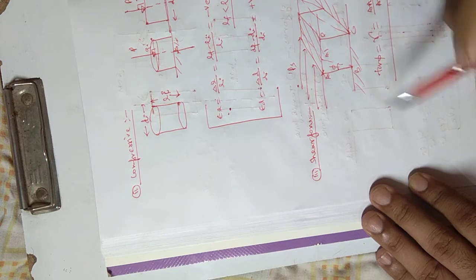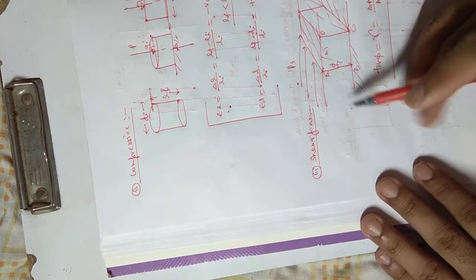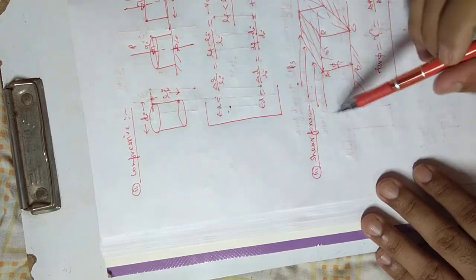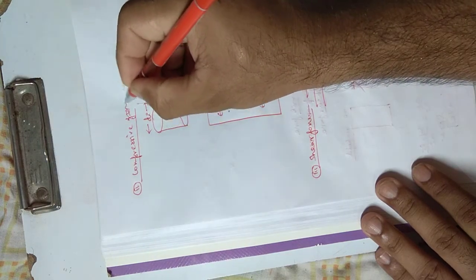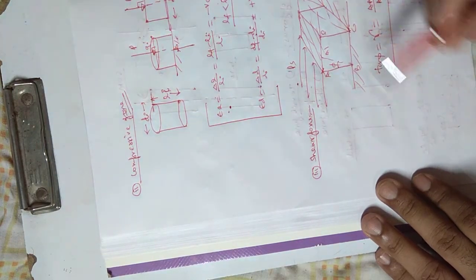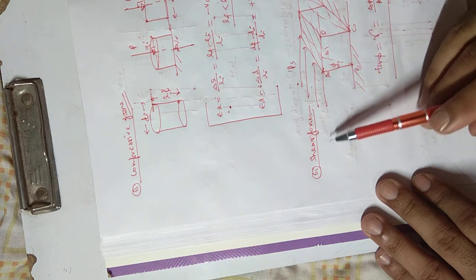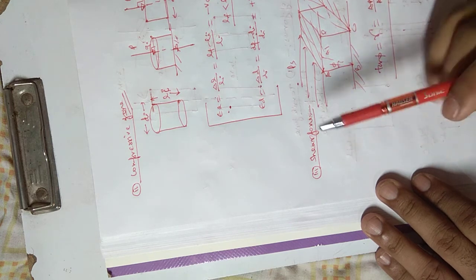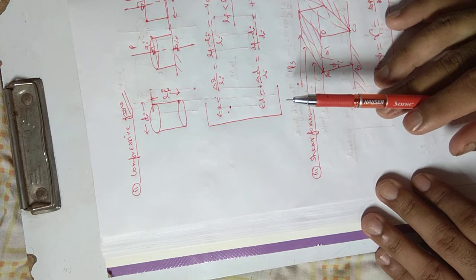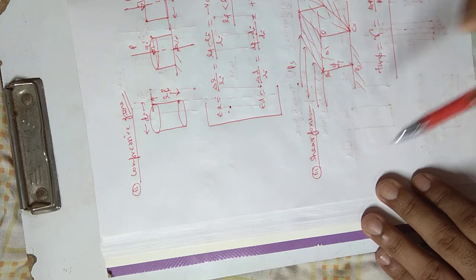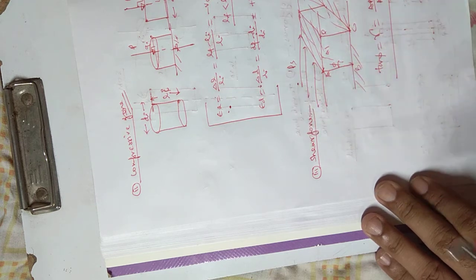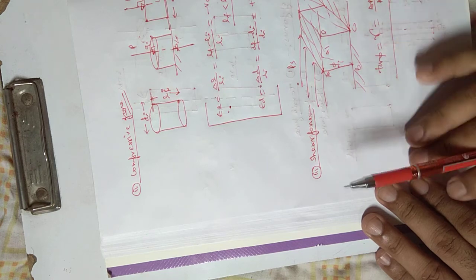Okay. So one is the tensile force, another is the compressive force, and the third is the shear force. The tensile force tries to elongate the member, the compressive force tries to compress the member, and the shear force tries to shear off the section. In tensile type, it will extend the member, in compression type it will compress the member, and the shear force tries to shear off the sections. Thank you.